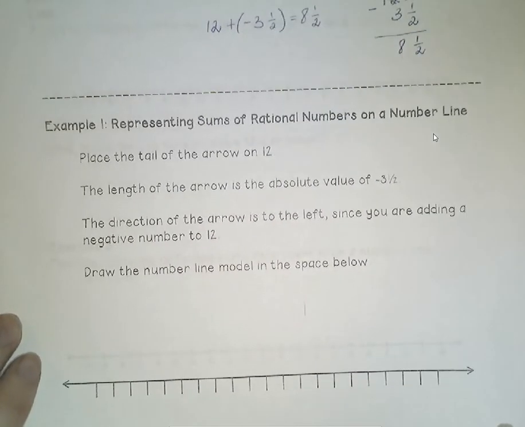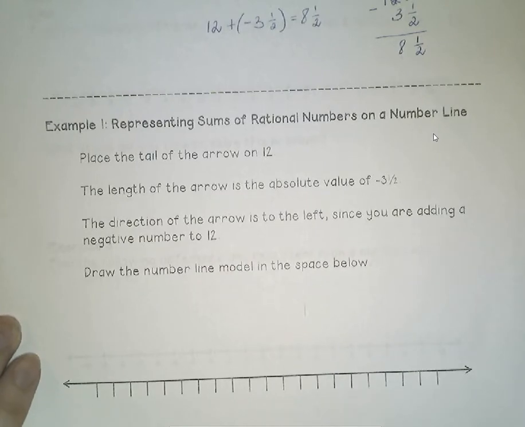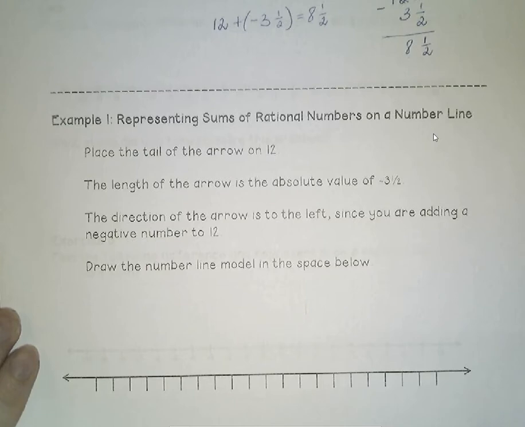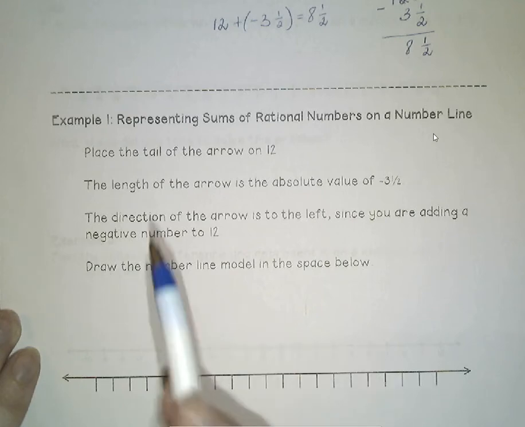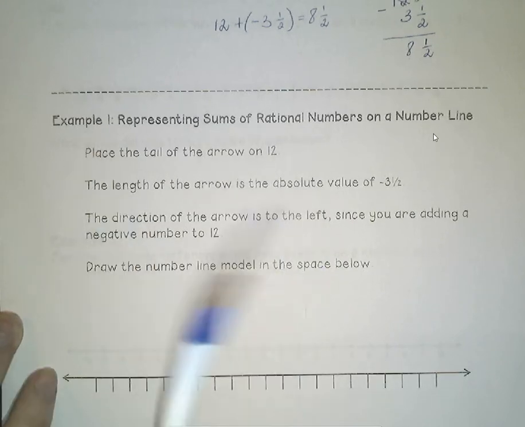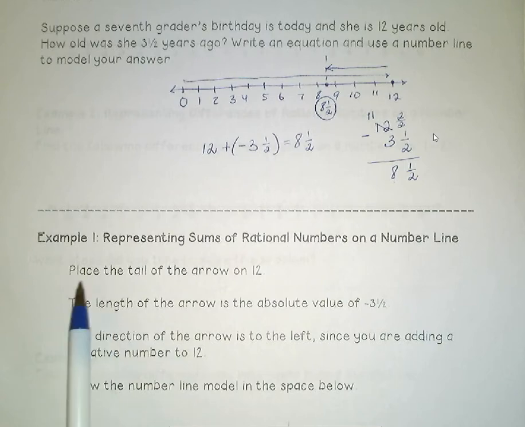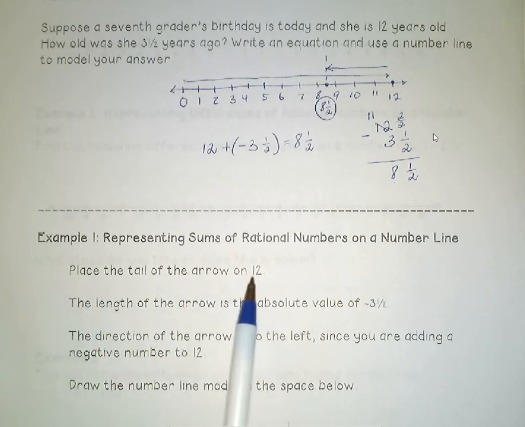Okay, representing sums of rational numbers on a number line. Place the tail of the arrow on 12. This one is telling us how to do it exactly, and I just showed you, so I'm going to skip that one. We'll go back to our model that we drew and go through the steps. Place the tail of the arrow on 12.